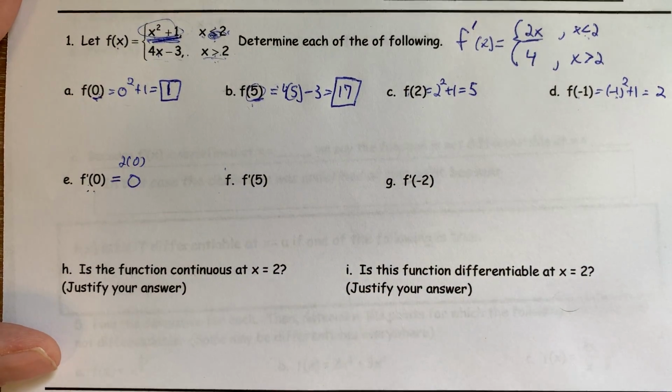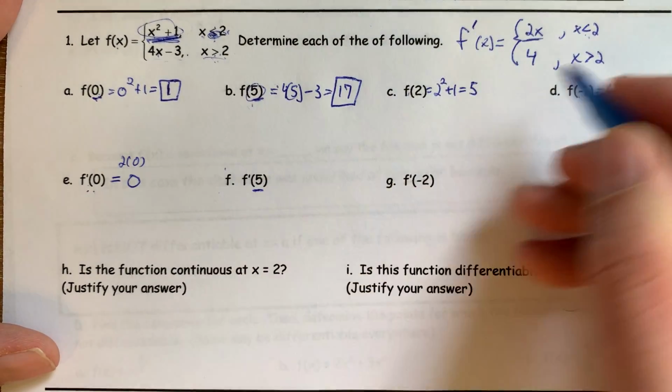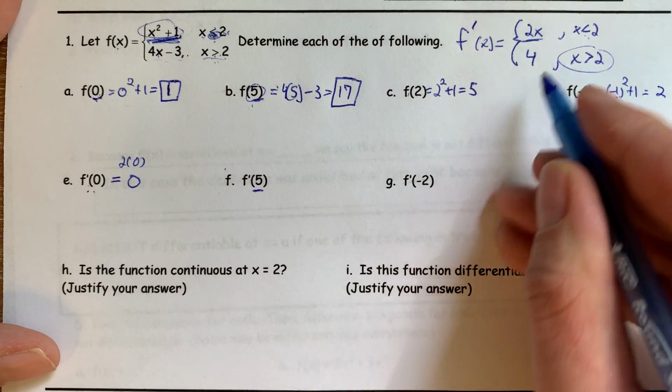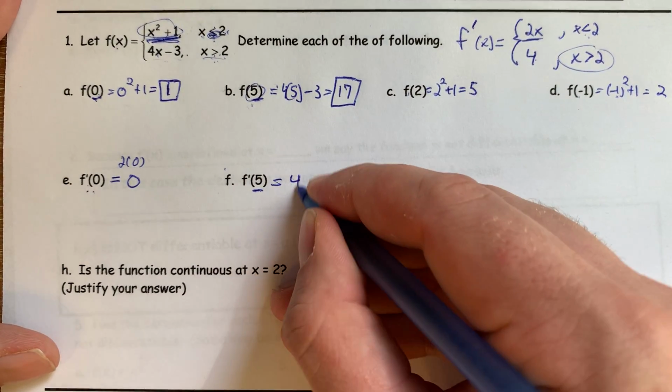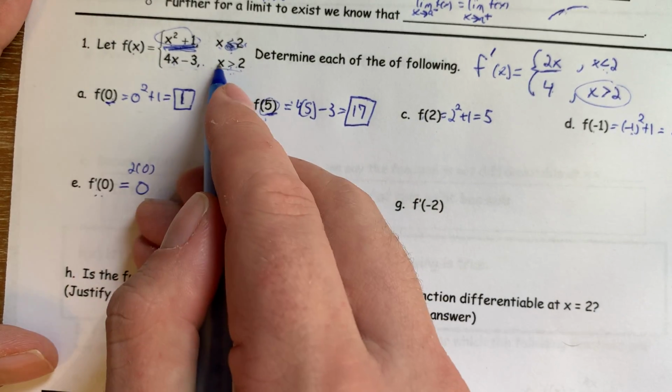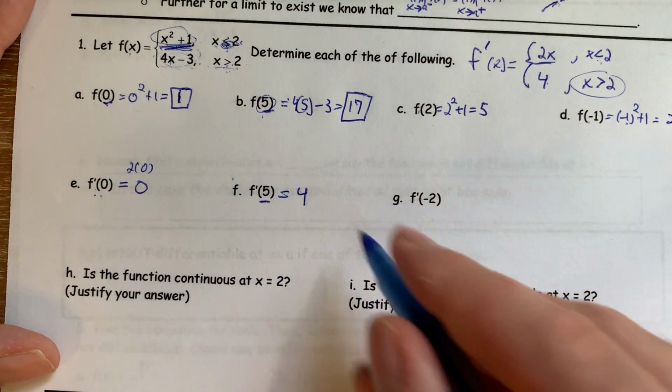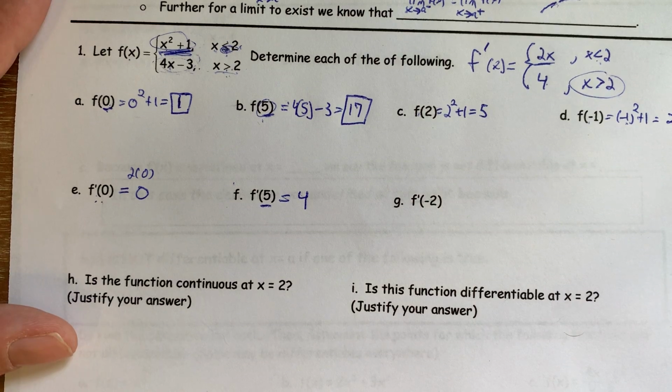How about f prime of 5? What's f prime of 5 equal to? Well, when x is 5, 5 is greater than 2, so we'll need to use this rule. And this rule says that the slope is always 4. So as long as we're to the right of 2, the slope will be 4. And that should make sense because it's just a linear function. The slope will always be 4 there.